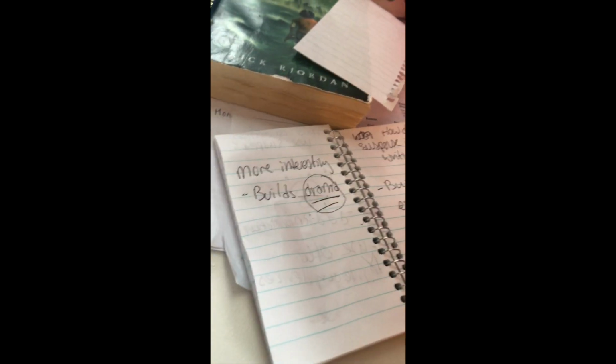It impacts writing in a million different ways. I can't even list all of them, but these are a few of the main points.